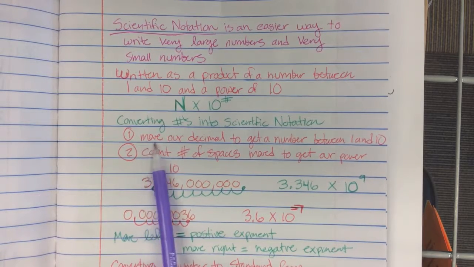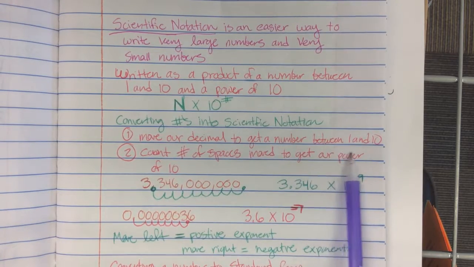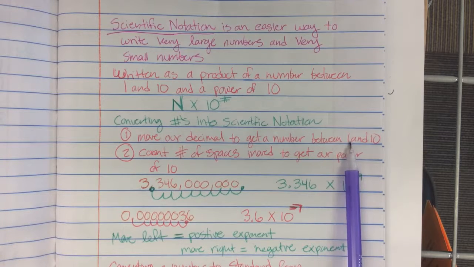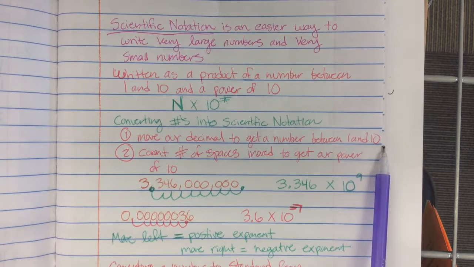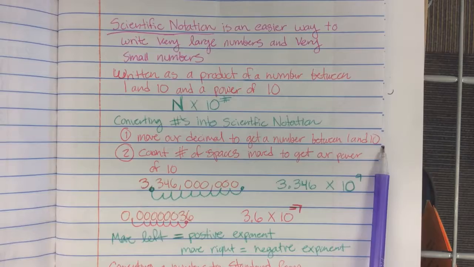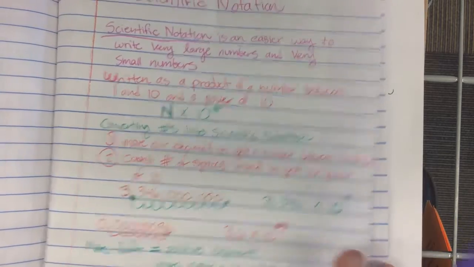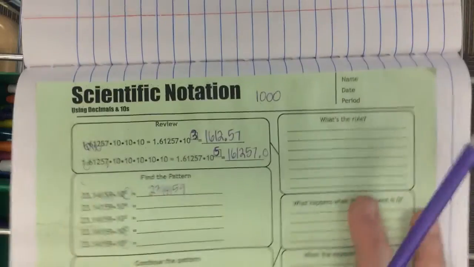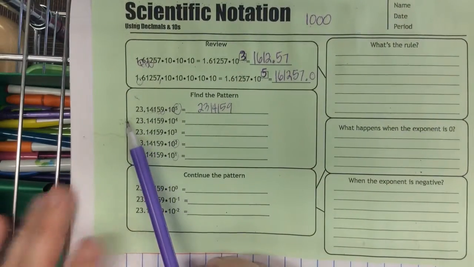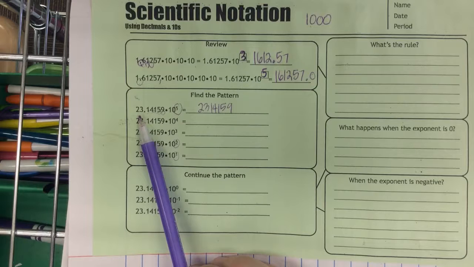Here it says you move the decimal to get a number between 1 and 10. There needs to be one digit to the left of the decimal. How many digits are to the left of the decimal?